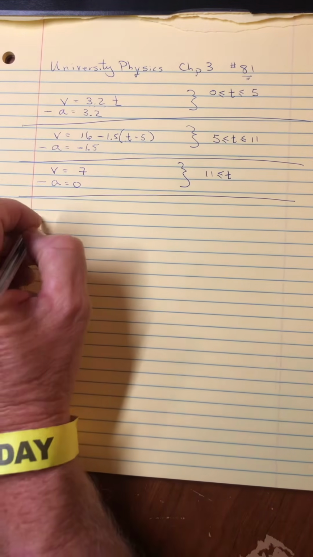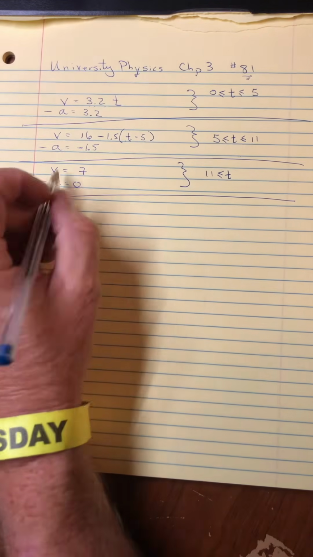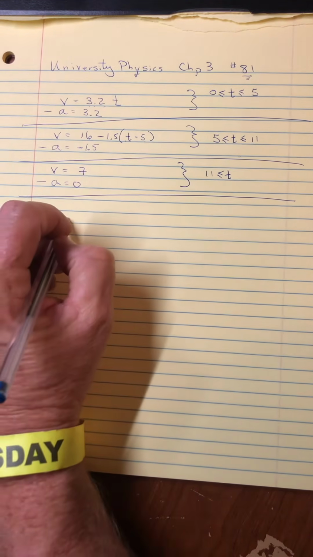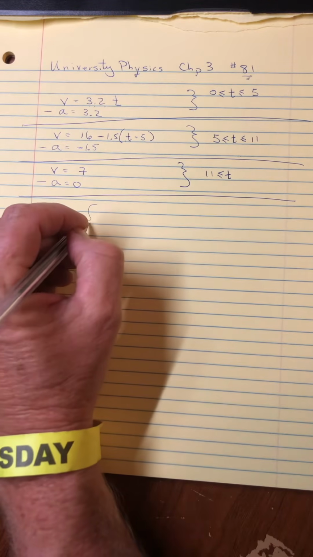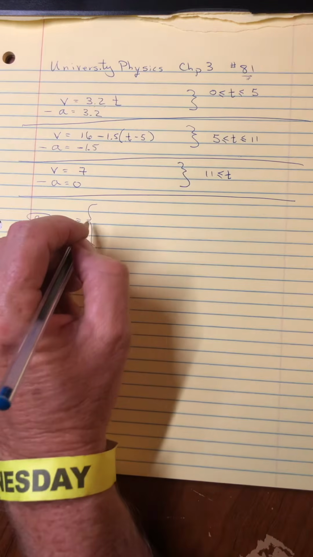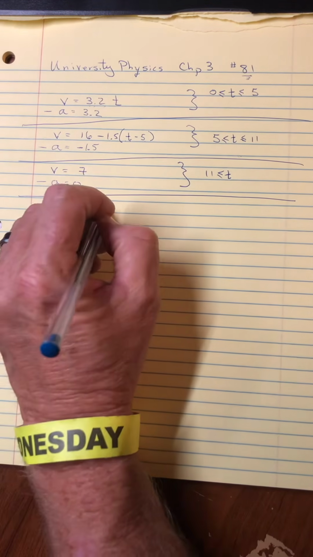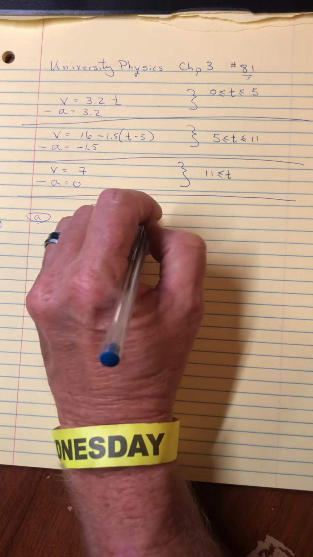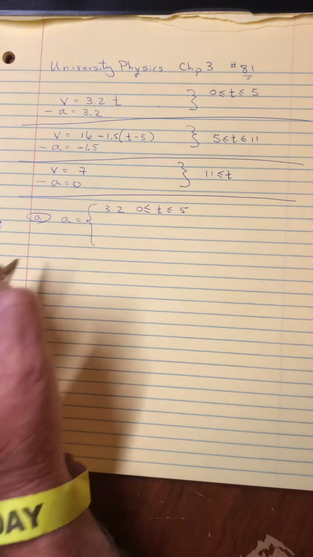All right, so let's do A. A says, what is the acceleration of the particle as a function of time? Well, I guess I did that already. It's not easy to write that mathematically. We usually do this in what we call a piecewise equation. We're going to say here the acceleration is 3.2 when the time is greater than 0 and less than or equal to 5.